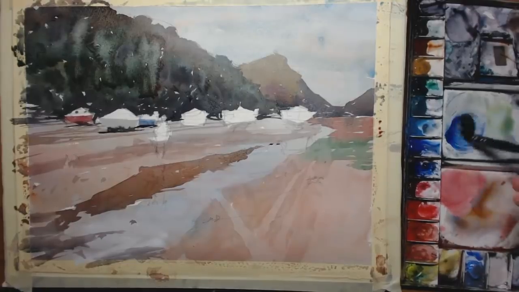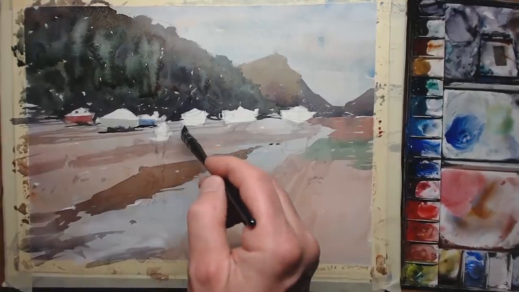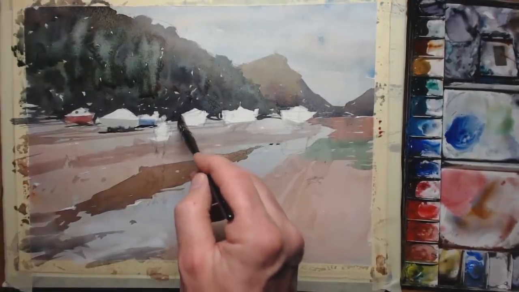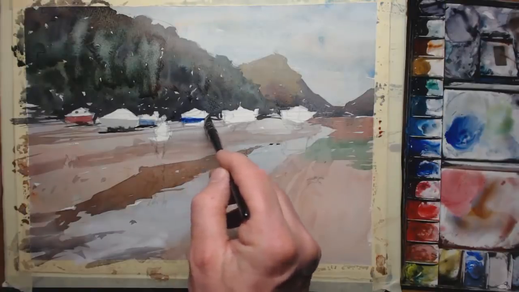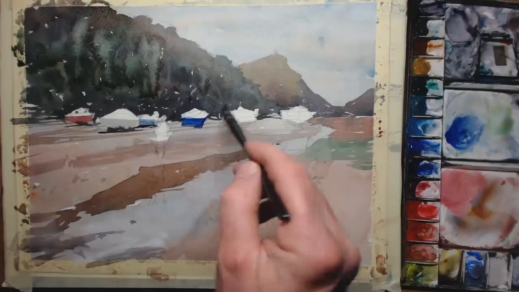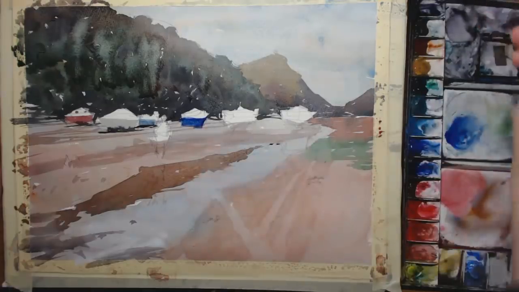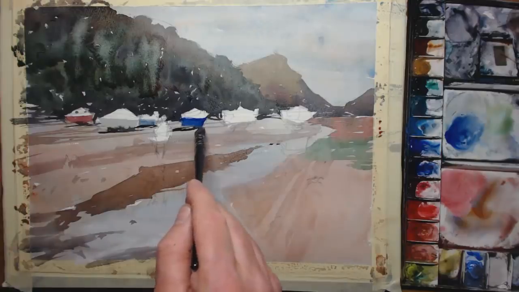Bit of a darker blue for the middle boat. And shadow.